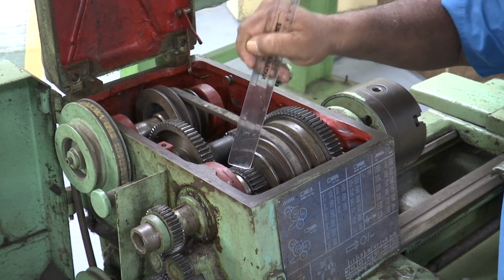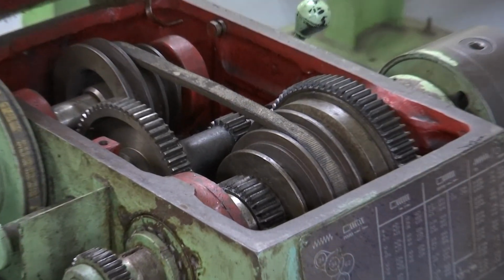Then next, on that pin, one gear is available. That gear is called the cone gear.